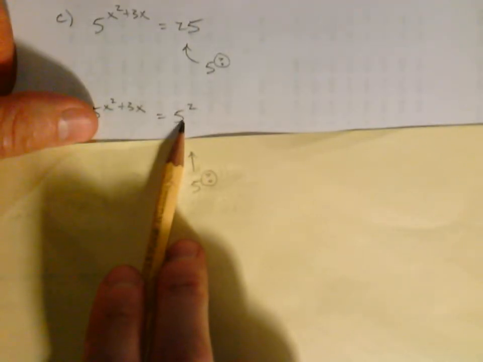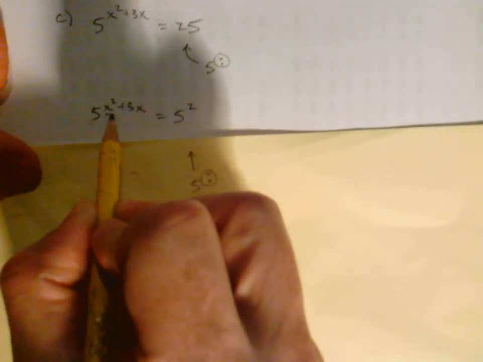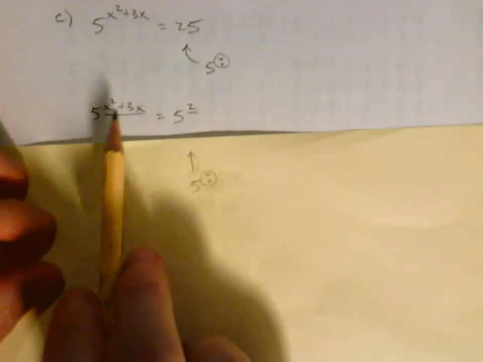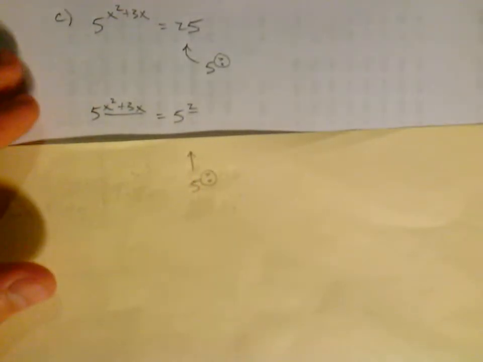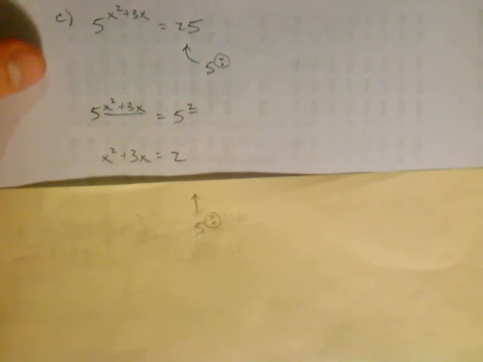So then from here, I say, my base is 5 on both sides. So those exponents have to equal one another. I mean, if you just compare the left and the right sides, these have to match. So I'm going to write that as my next statement. All right, x squared plus 3x has to equal 2. And then, whatever means possible, I'm going to go ahead and solve that.